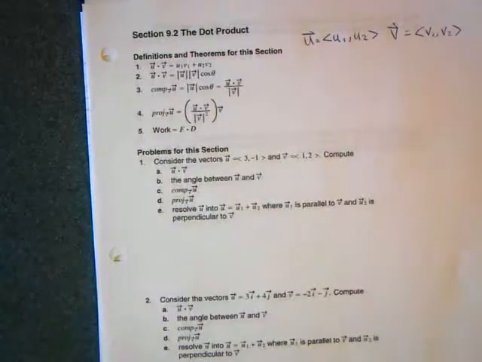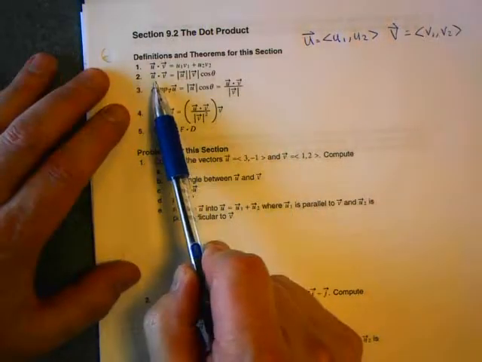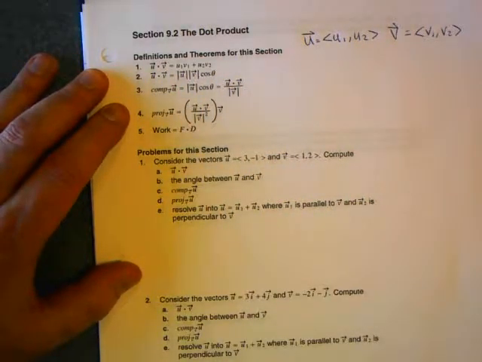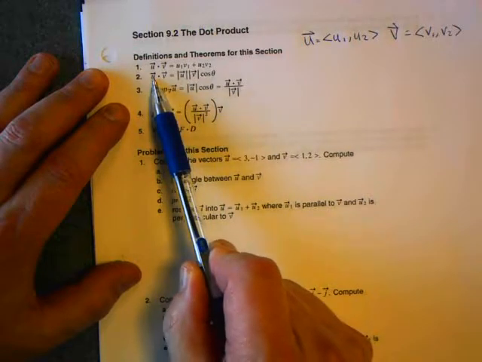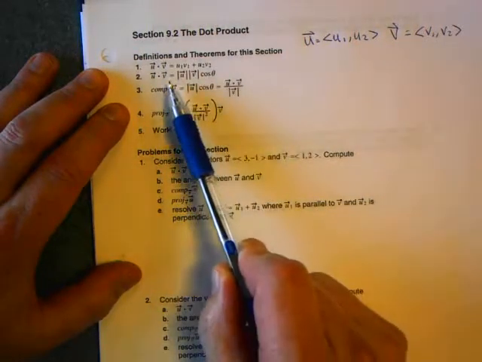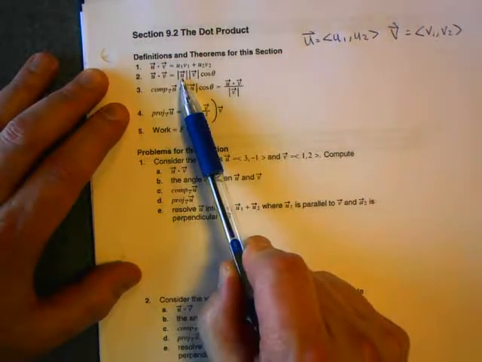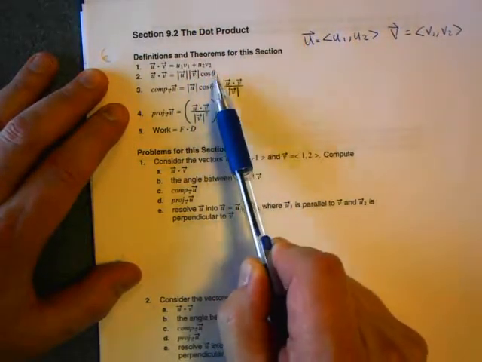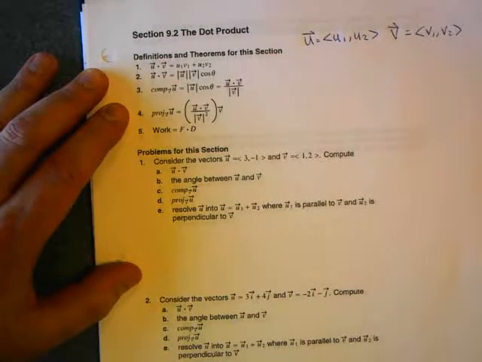Now, the dot product is used for several things. The first is a theorem, and this theorem is proved in the book. I'm not going to bother proving it. I'm just going to give it to you, and I expect you to know it. This actually uses the law of cosines to prove it. If you take u dot v, the answer you get is the magnitude of u times the magnitude of v times cosine of theta. What's theta? It's the angle between the two vectors.